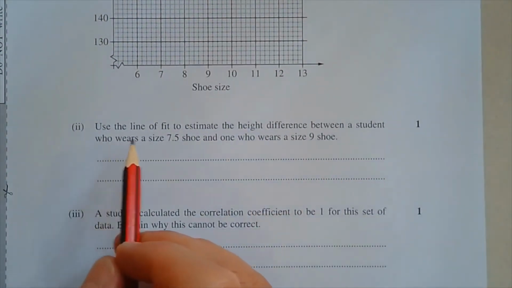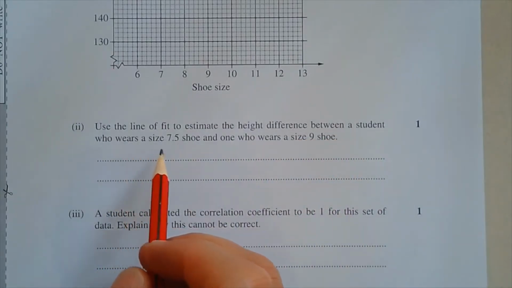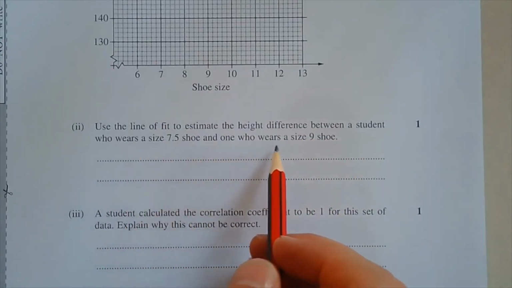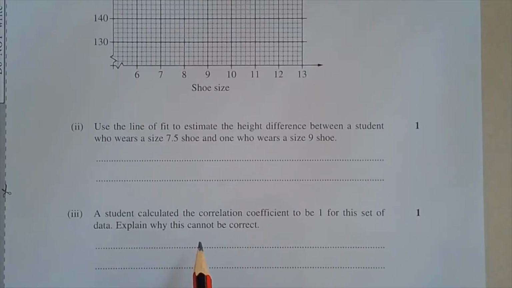We're going to use the line of fit to estimate the height difference between a student who wears a size 7.5 shoe and one who wears a size 9 shoe. And then part 3, a student calculated the correlation coefficient to be 1 for this set of data. Explain why this cannot be correct. In fact, part 3 could be answered first.